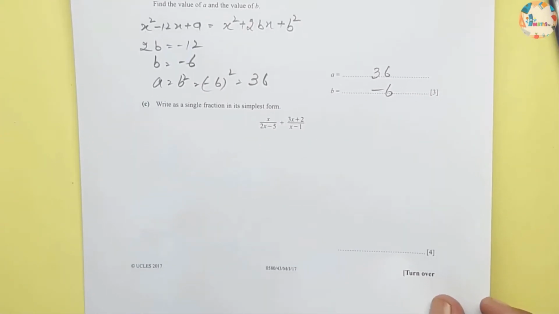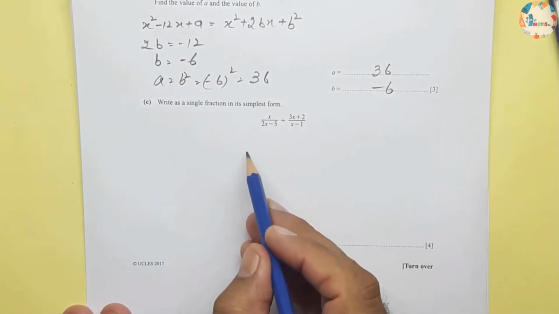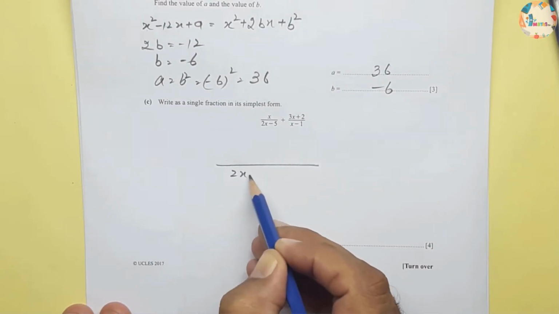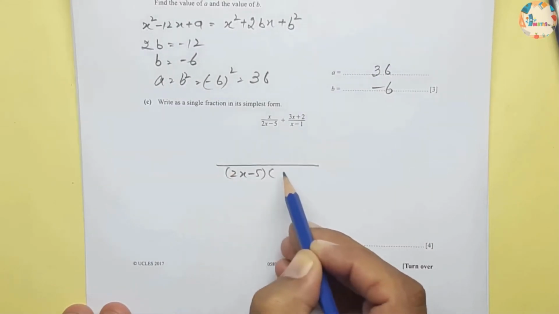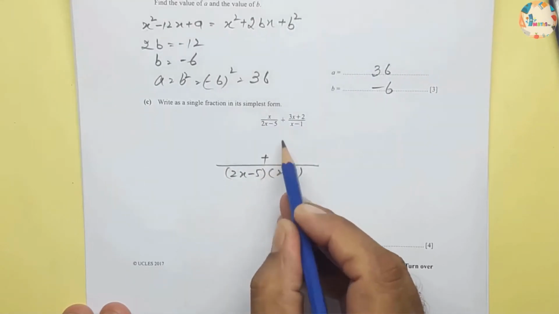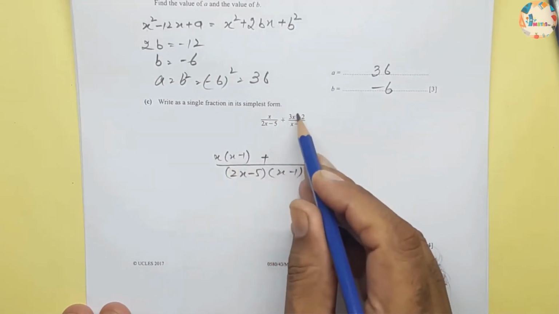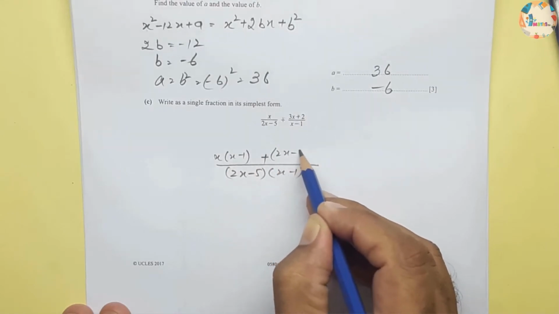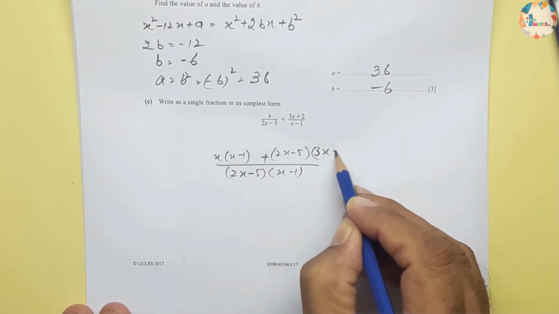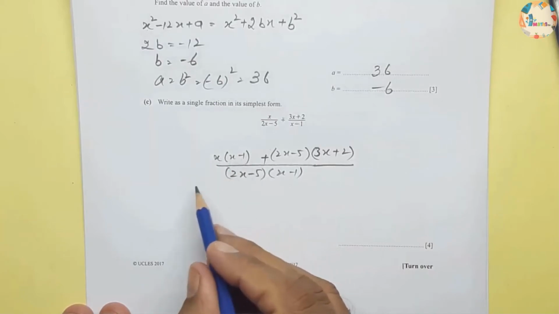Similarly, part C: write as a single fraction in its simplest form. So we can take the LCM and write this one over here as 2x minus 5, and this one as x minus 1. Now we copy the sign first, this one plus, then this into this will be x into x minus 1, and this into this will be 2x minus 5 into 3x plus 2, and then we can multiply this.